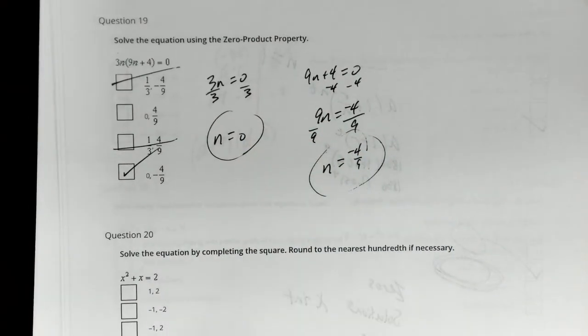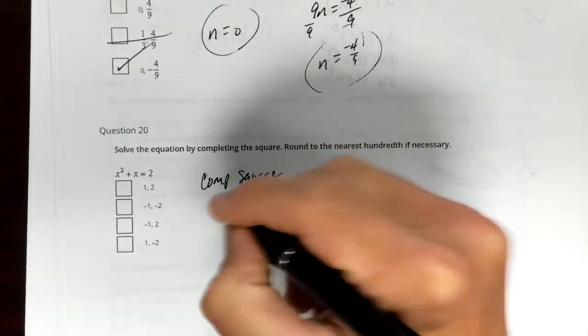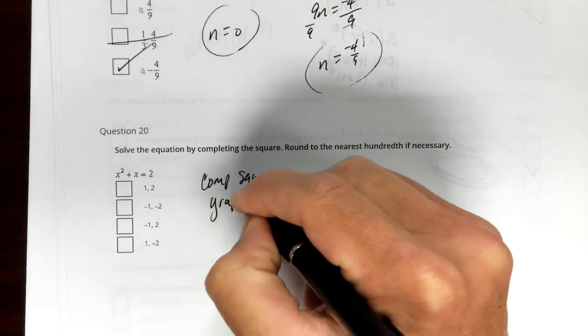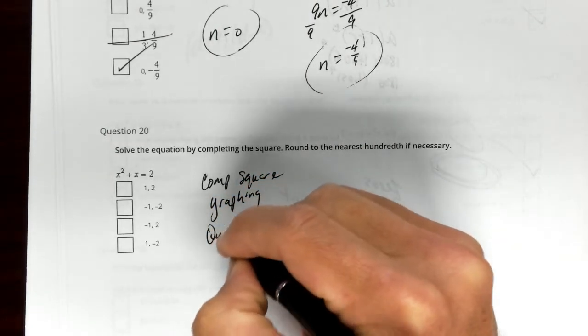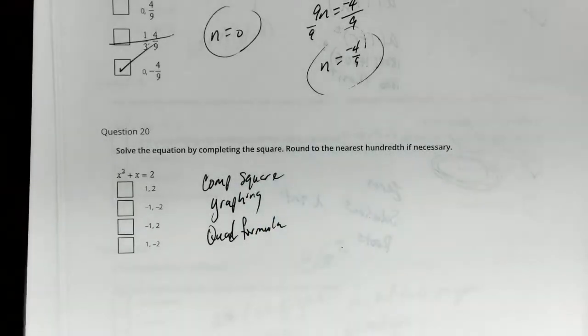It says solve the equation by completing the square. Okay, if I don't know how to complete the square, don't complete the square. It doesn't matter which way you solve. You could solve by completing the square, by graphing, or using the quadratic formula. They'll give you the same answer.